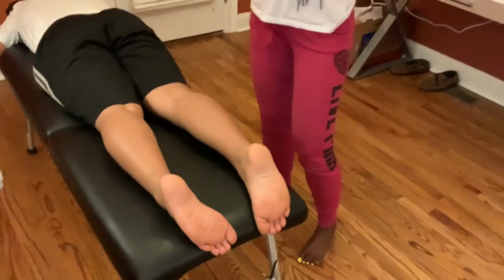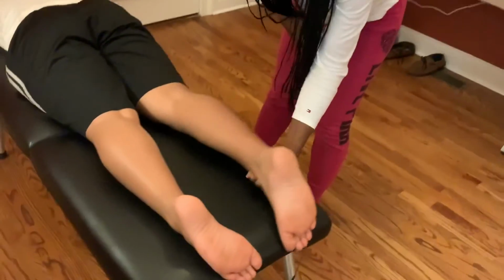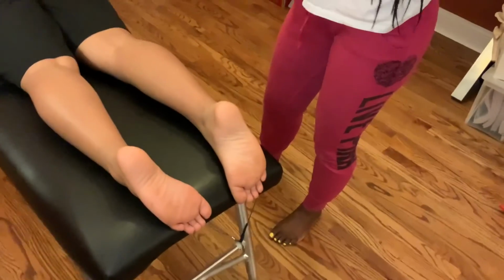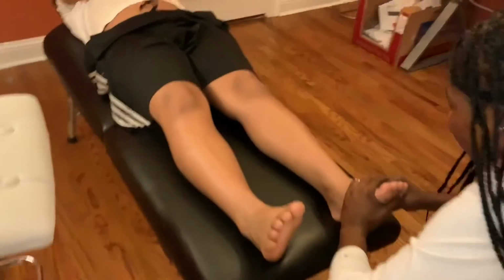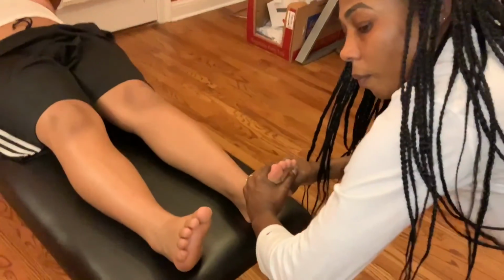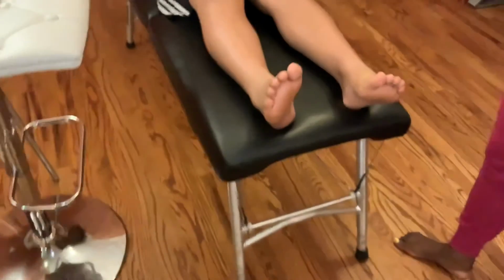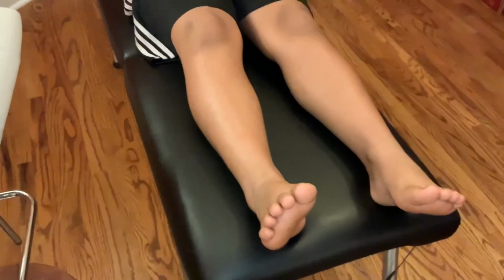I'm now going to perform the Thompson test. I'm going to bend the patient's knee to a 90-degree angle, and I'm going to squeeze the belly of the calf. All right. The positive will be absence of foot plantar flexion motion, which will indicate Achilles tendon rupture. I'm now going to perform the Morton test. Okay. The positive will be sharp pain in the forefoot, which will indicate metatarsalgia or neuroma.